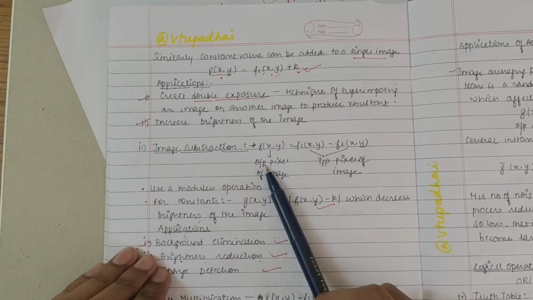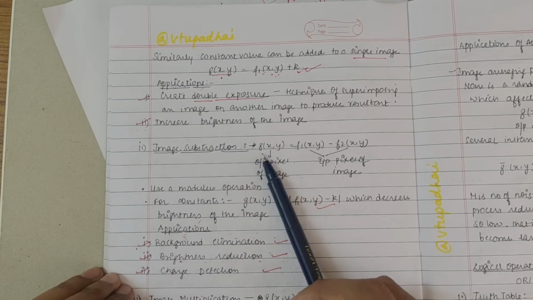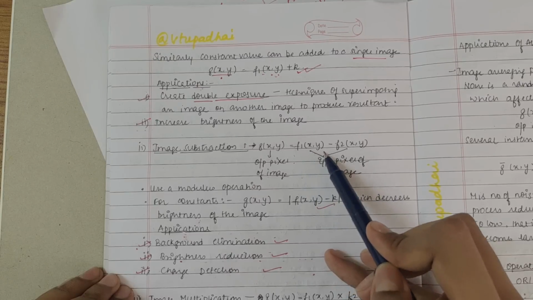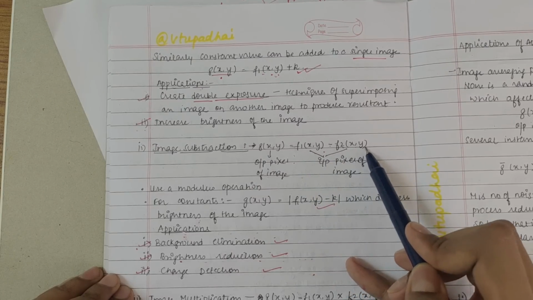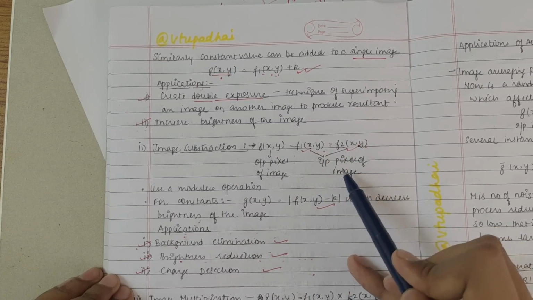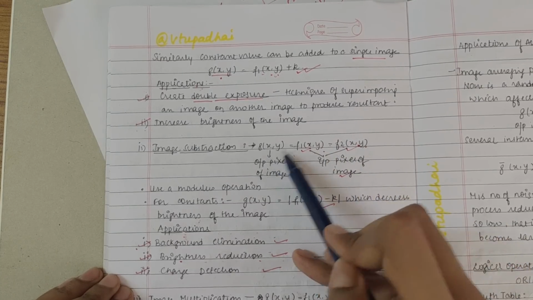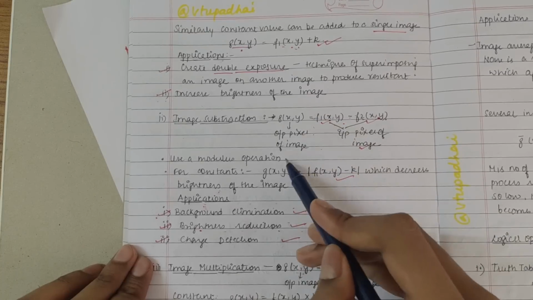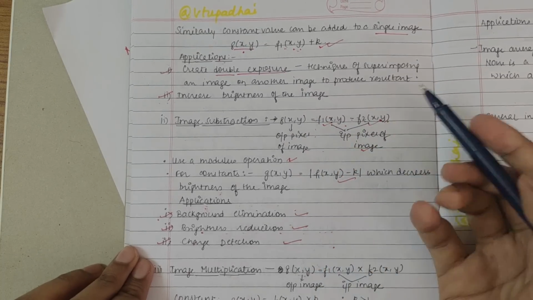Next we have image subtraction. In image subtraction, g of x comma y is f1 of x comma y minus f2 of x comma y. Again, f1 of x comma y and f2 of x comma y are my input images, whereas g of x comma y is my output image. Here you have to do a modulus operation because obviously the result can't be negative.